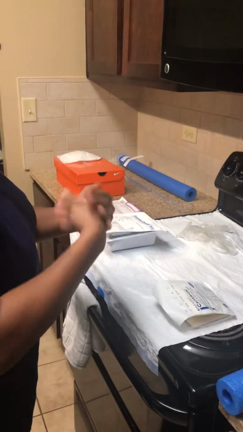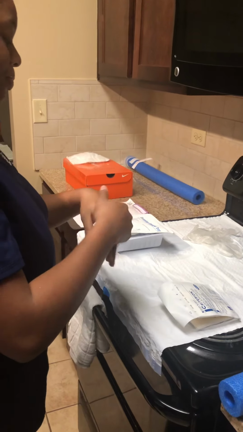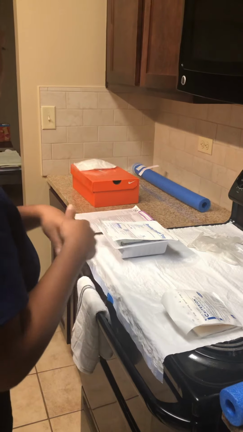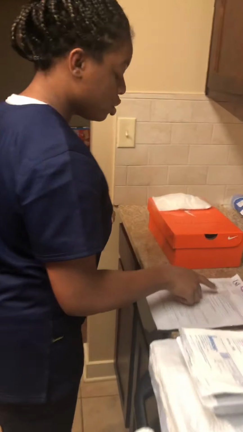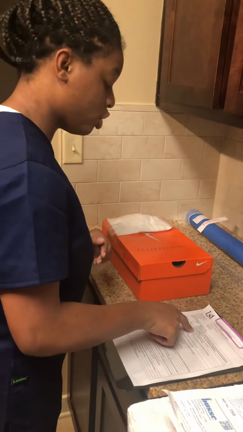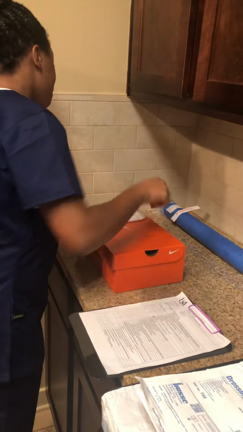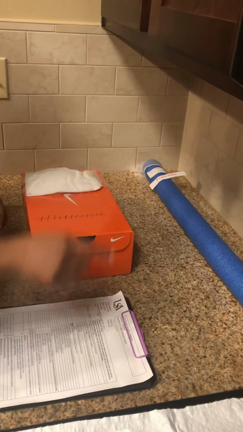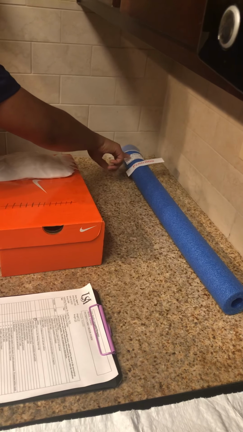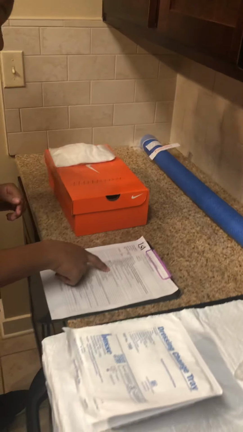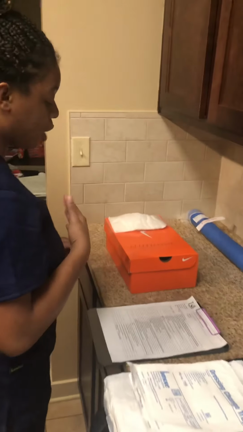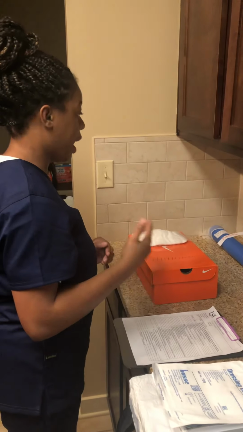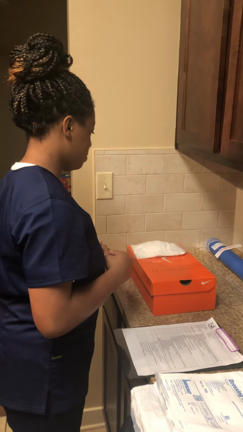I will now perform hand hygiene. I'm now going to use two identifiers to identify that you're my patient by using your name and your medical record number. Mr. Jones, I'm also going to let you know again that we are doing a wet to dry dressing change and you are allergic to penicillin.